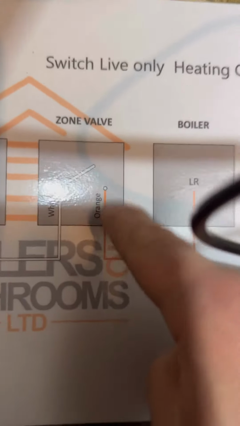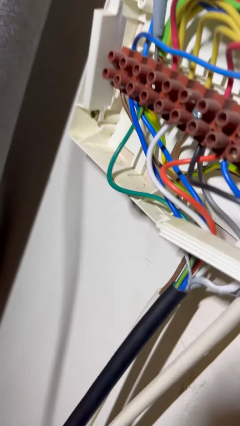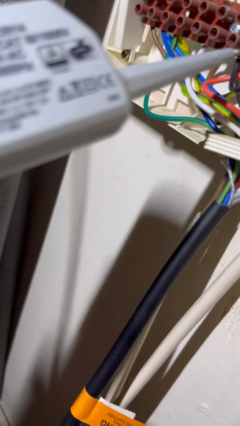Now we're going to check orange to see if it's making the switch over. Do we have 240 on orange? No, we don't. 80 volts, so it'll be the micro switch. So we need to replace the Y-plan valve.